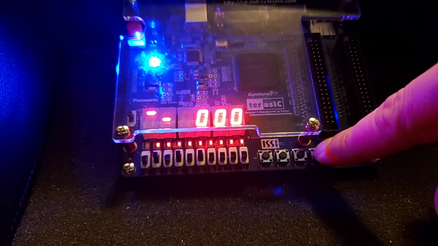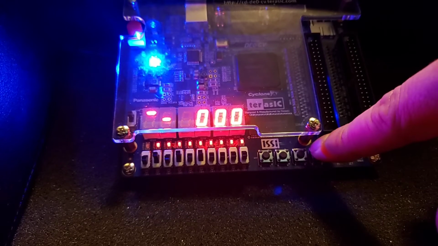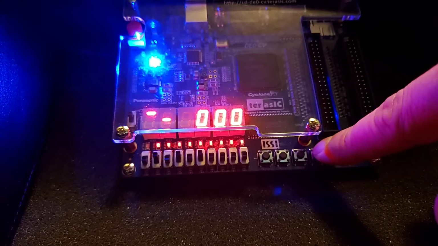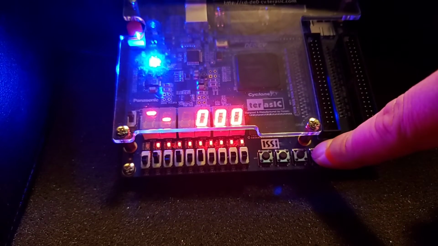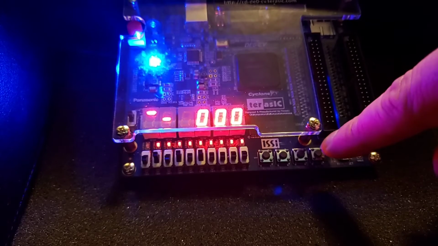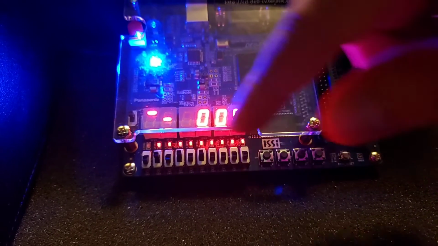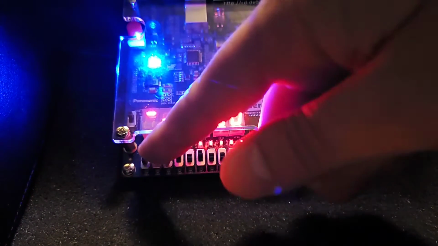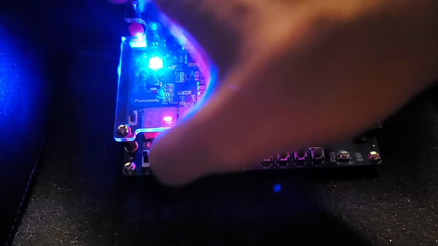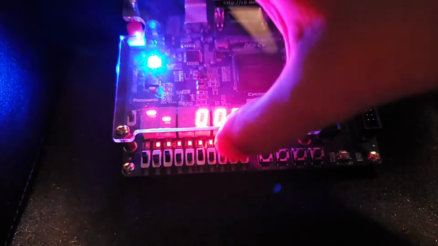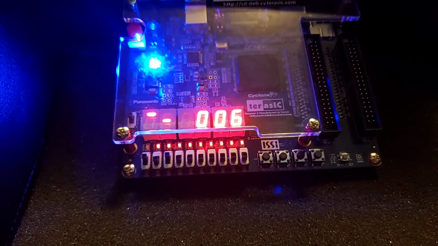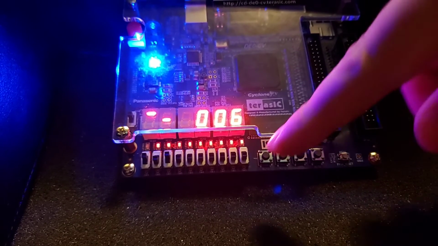So we have 0101 for addition, and 01 for register 1 selected. This should add register 1, which has a value of 1, to the accumulator, which had a value of 5. Now we'll do our output from the accumulator, which again is 1010. I can turn off the register again. And 1 plus 5 is 6, so that is correct.